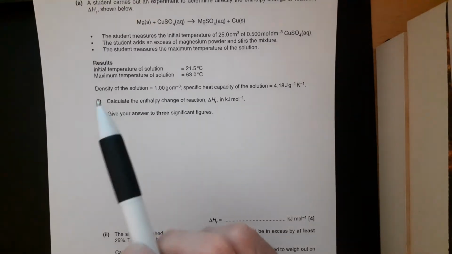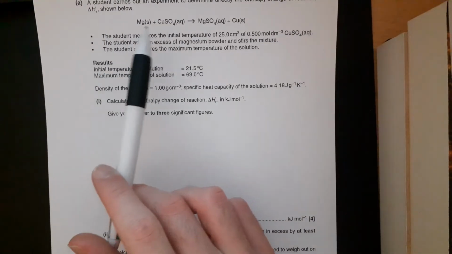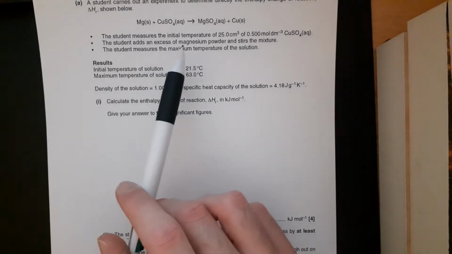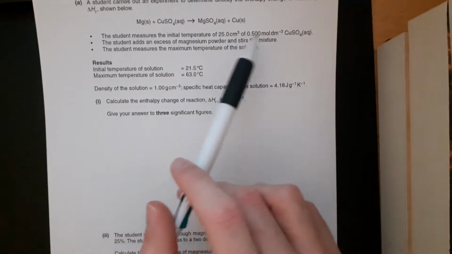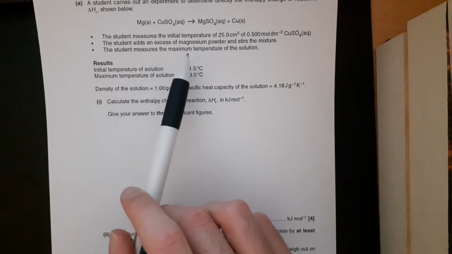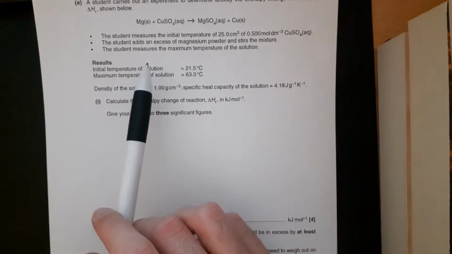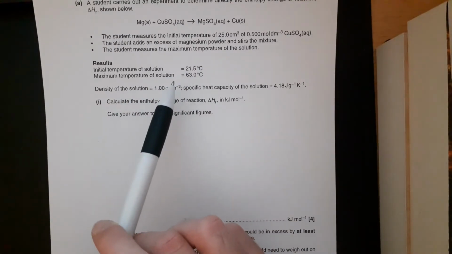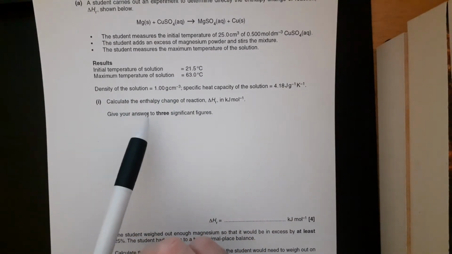Hi everyone, and welcome to the first of two videos going through some past exam questions on enthalpy changes, and particularly calculating enthalpy changes. So what we've got here is a reaction with magnesium and copper sulfate, and we've measured the temperature. We know some stuff about the copper sulfate to start with. We've added an excess of magnesium powder, we've stirred it, and we've measured the maximum temperature. So we've got the temperature change, and it wants us to calculate the enthalpy change for this reaction.